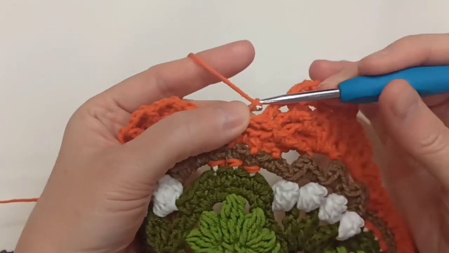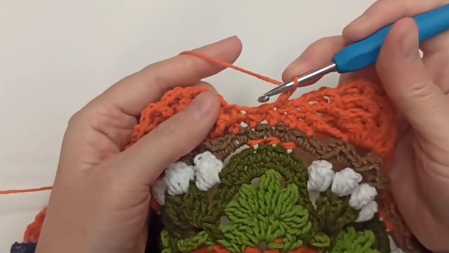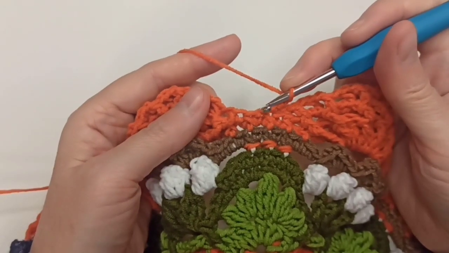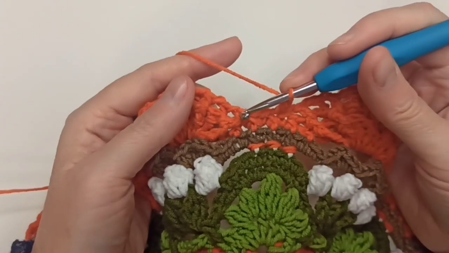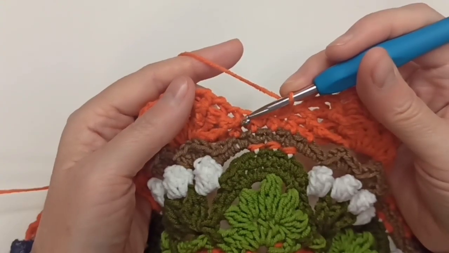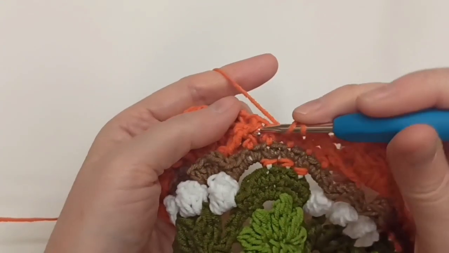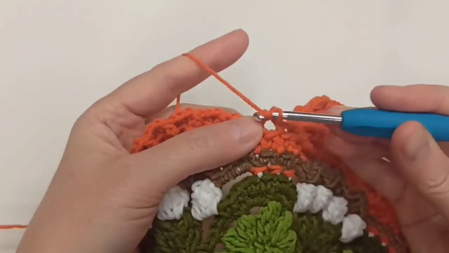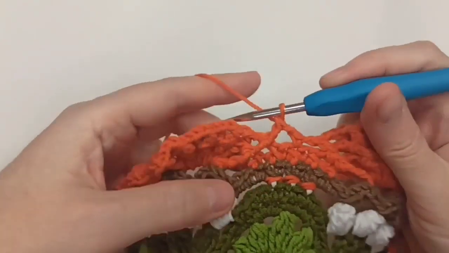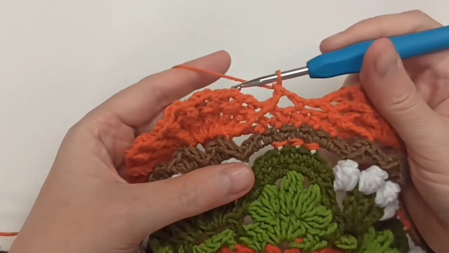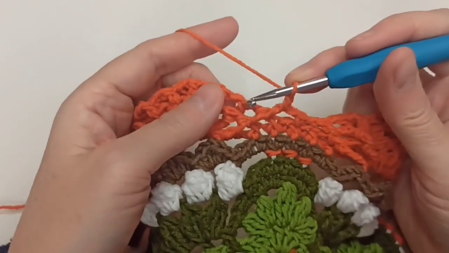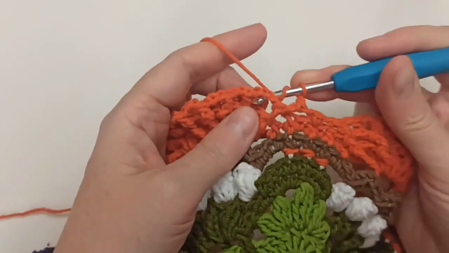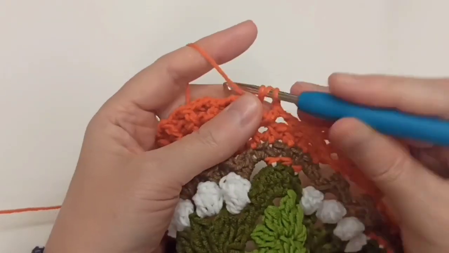Then chain 1, we skip next 2 stitches, which is single crochet and front post single crochet, and around next stitch, which is front post double crochet, we are making front post double crochet. And then 4 times we are repeating mini combination. Chain 1, we skip next chain 1 space, back post double crochet around next stitch.